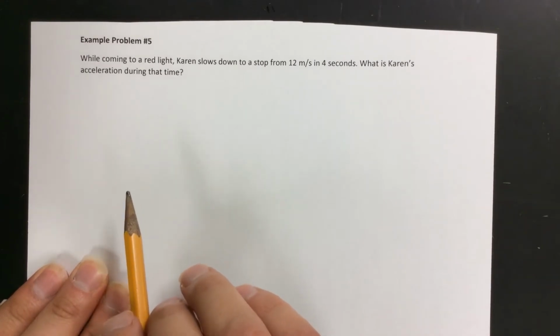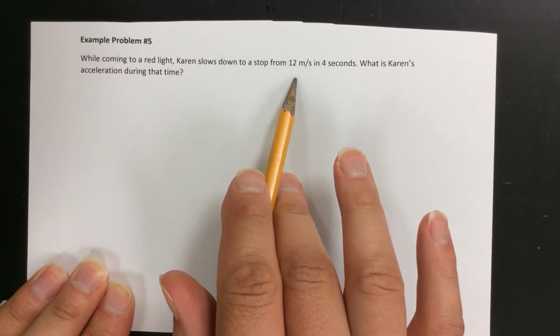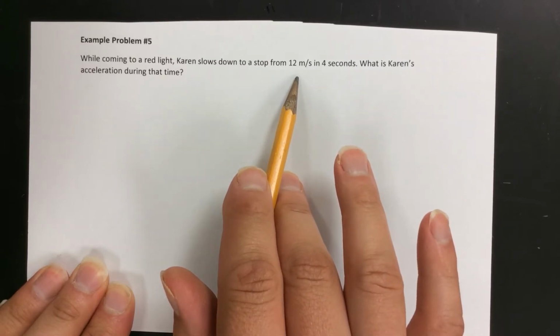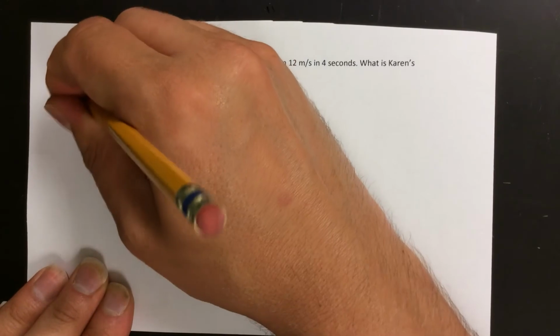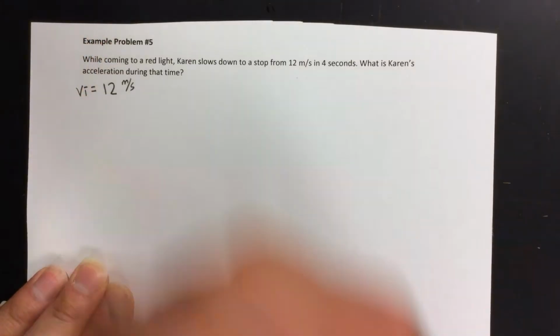Now let's be very careful here. Is that 12 meters per second how fast she's going at the beginning of the problem or how fast she's going at the end of the problem? Well, if she's slowing to a stop, that's how fast she is going at the beginning. That means that 12 meters per second is our VI, because that's how fast she's going at the beginning.